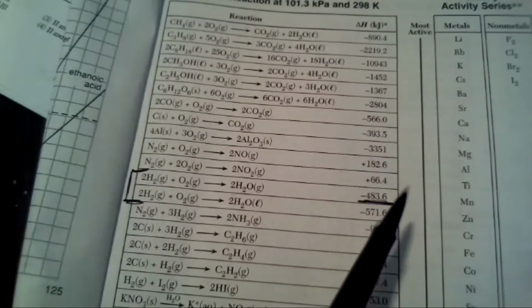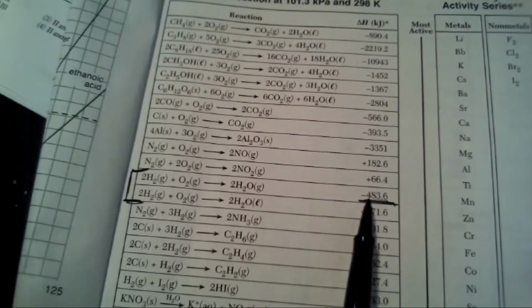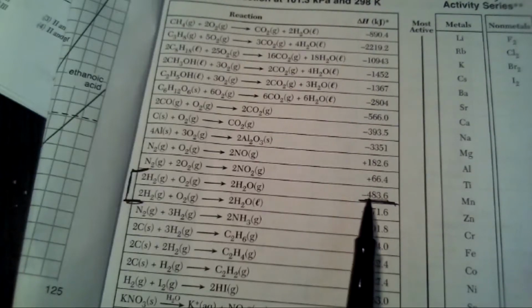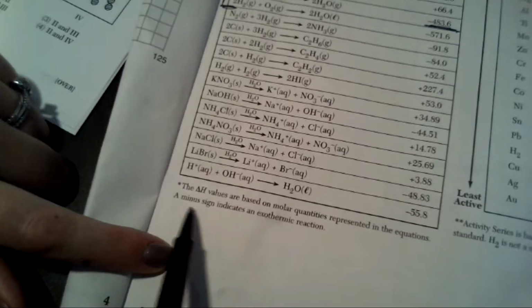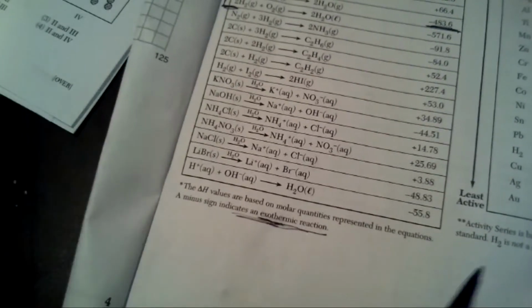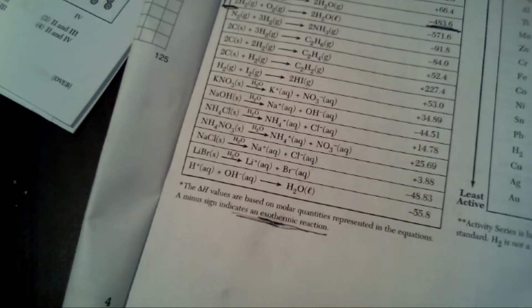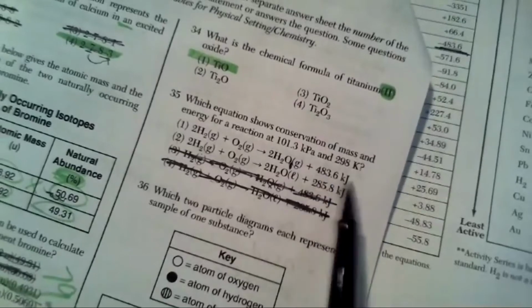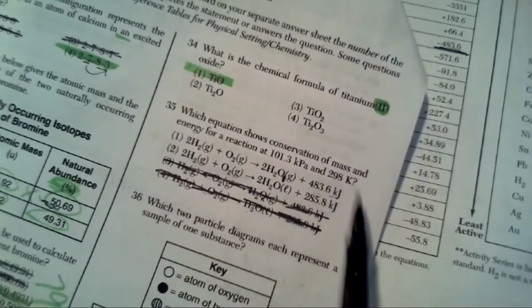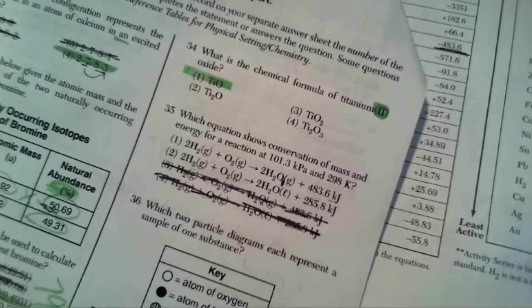483.6 kilojoules of heat. Now, if this is negative, that means that it is an exothermic reaction. The heat is coming out of the equation. It's exiting. It reminds you of this on the bottom. A minus sign indicates an exothermic reaction. Exo, heat is exiting. So if heat is exiting from a reaction, it is going to be a product. It's coming out of the reaction. So I'm inclined to pick choice 1, but I'm just going to check on choice 2 to make sure.